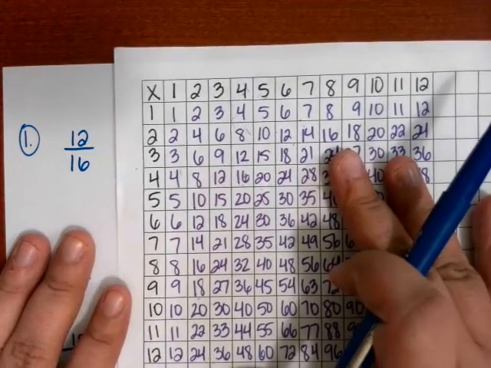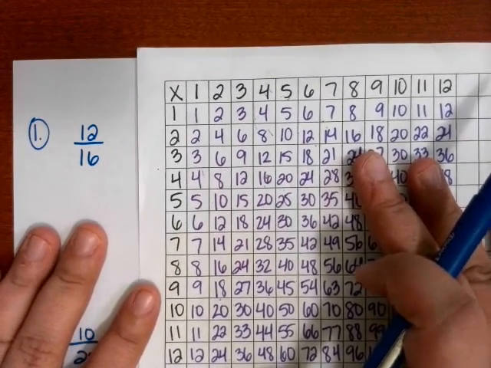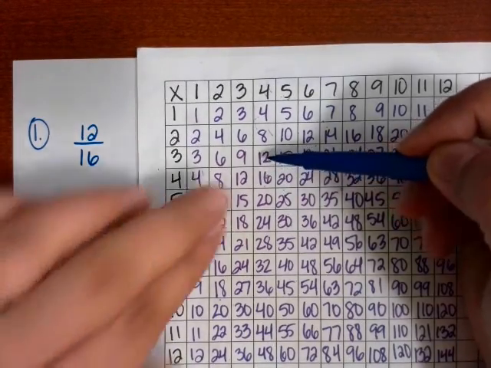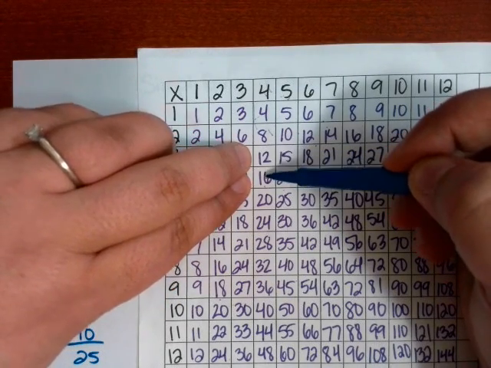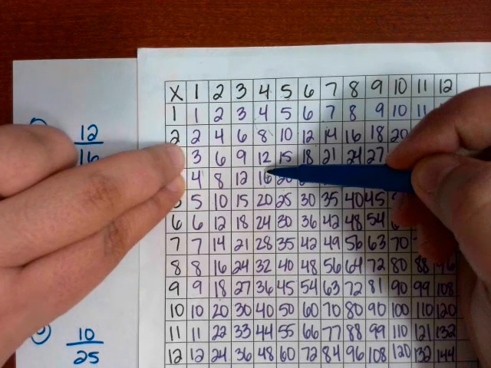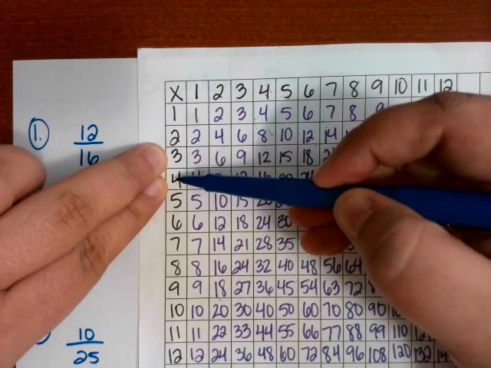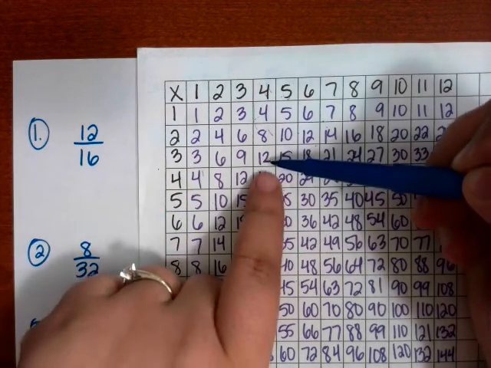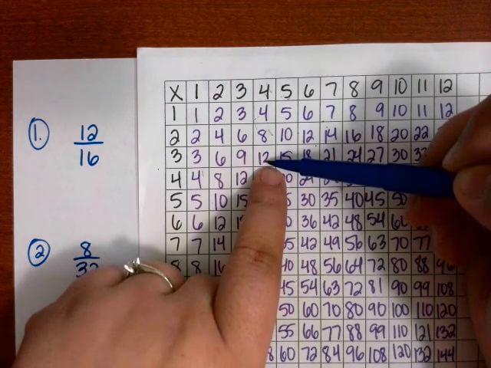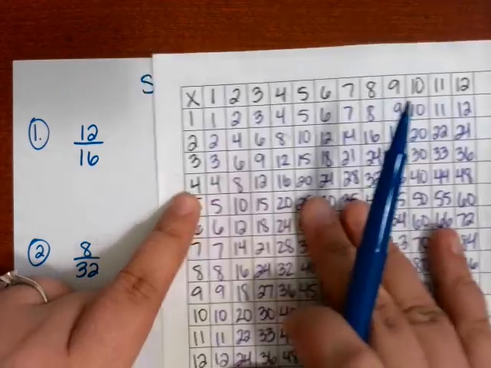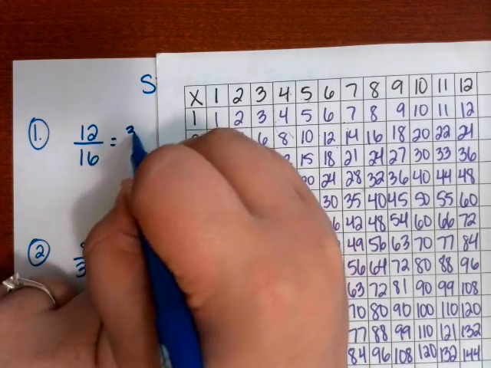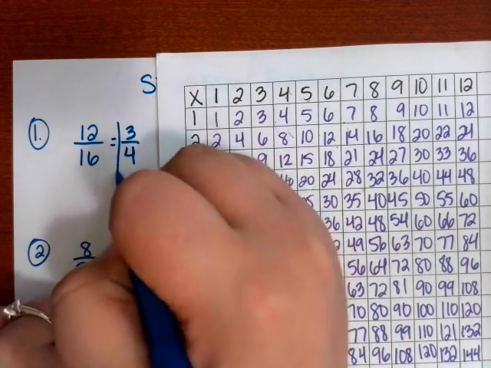So all we're going to do to simplify 12/16 is find it here, and then move directly all the way over to the left. So 12/16 goes all the way to the left and reduces down to 3/4. Okay, so we have 12 and 16. 12 reduces to 3, and 16 reduces to 4. So our simplified fraction is 3/4.